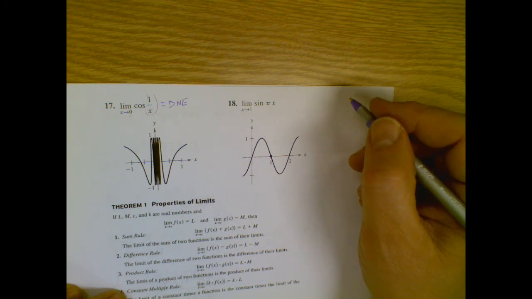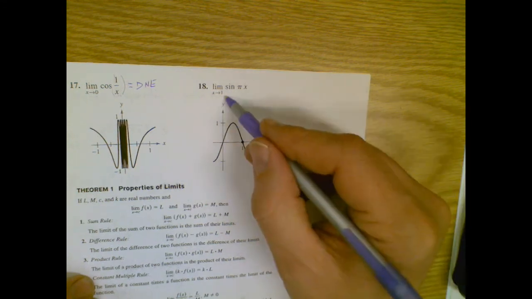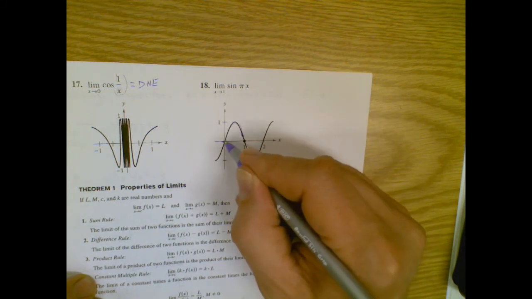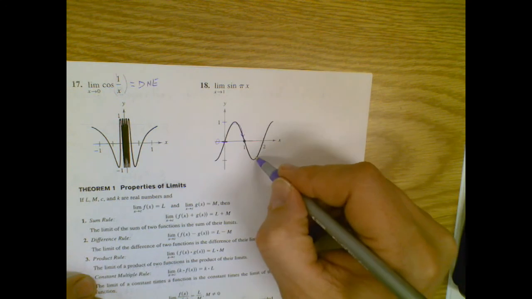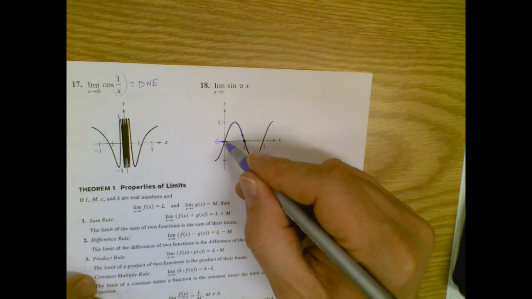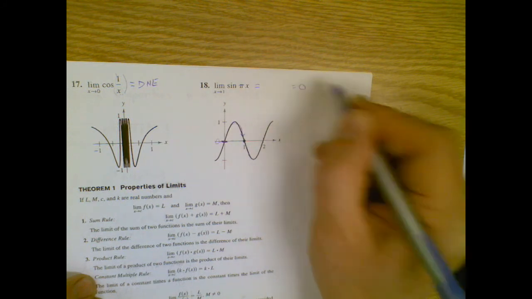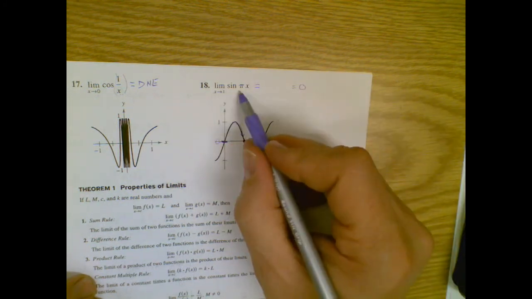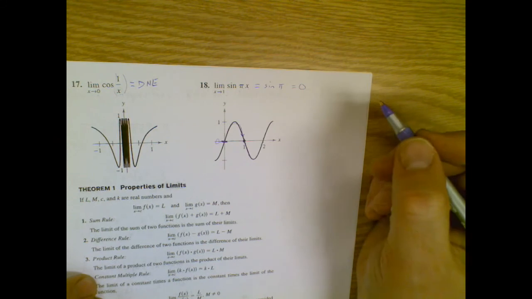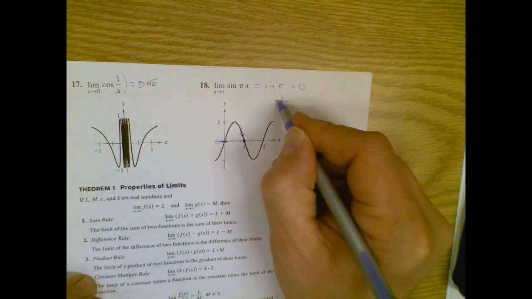When you look at the next one, the limit of sine of pi x as x approaches 1, well, when you look at the graph, as you come in on the left side, it looks like these y values are getting really close to this, which is 0. When you come in on the right side, it looks like they're getting really close to this spot right here, which is 0. Because they approach 0 on the left and 0 on the right, the limit must be 0. Now, the reason I left some space, if you plug it in, you would get sine of pi times 1, which is pi. And we all know from knowing the unit circle, the sine at pi, which is right here, is 0.